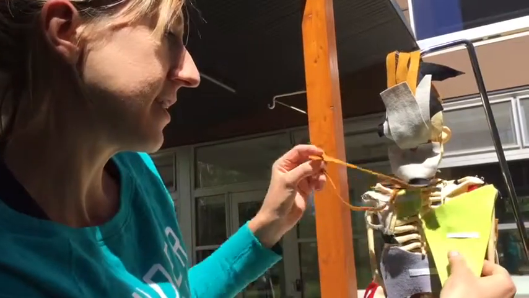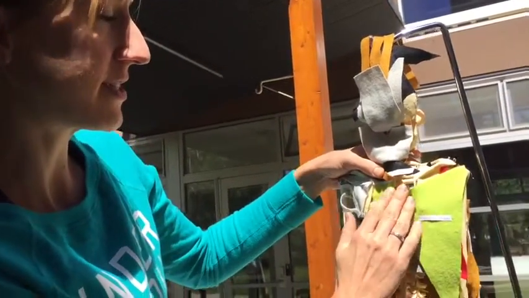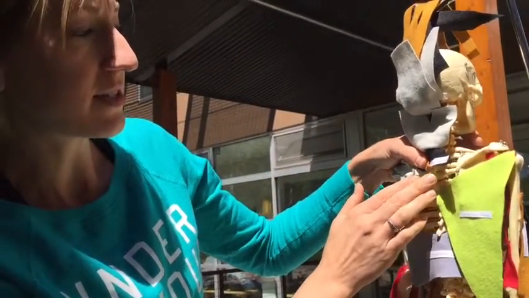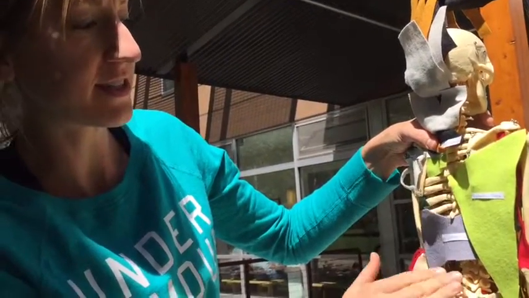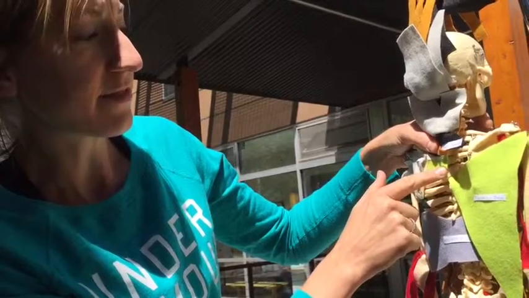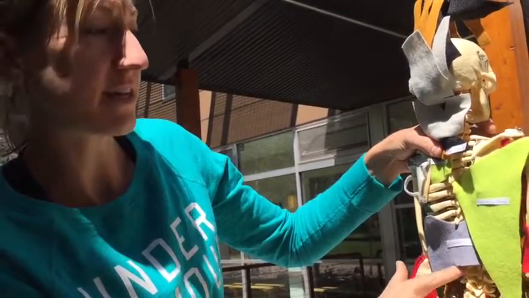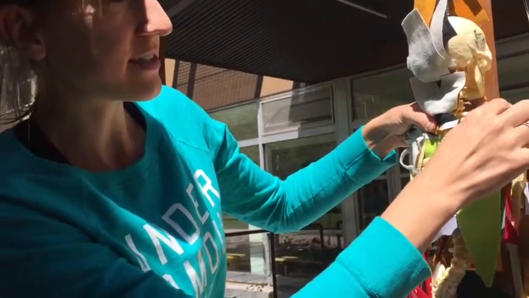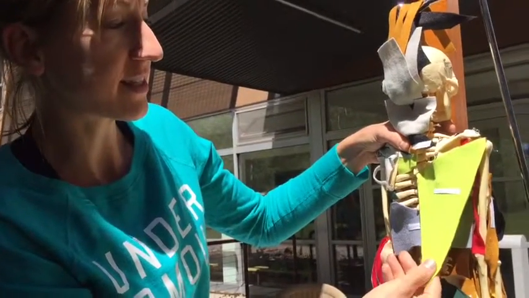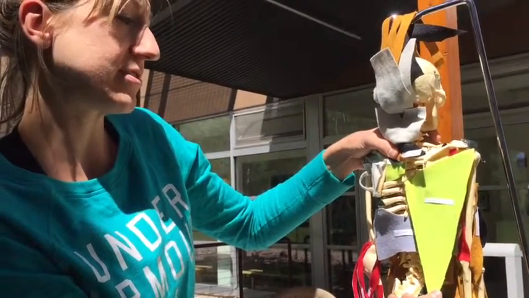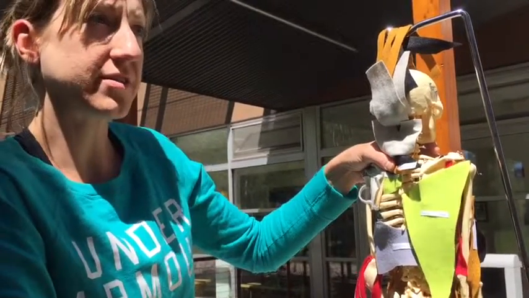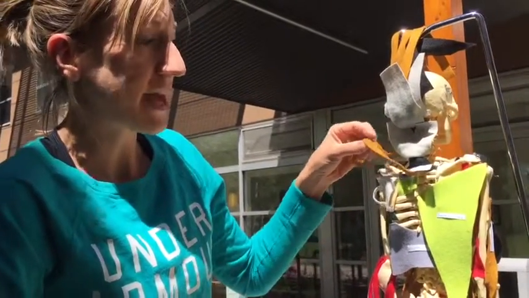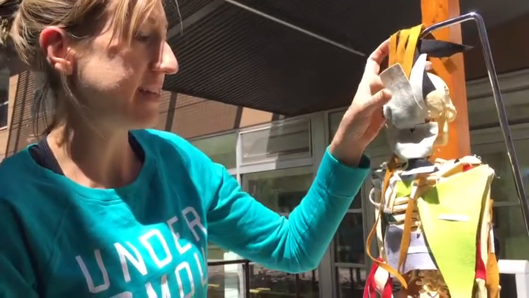And then finally on the back we have the latissimus dorsi, which originates on the spine. It actually runs down here from the thoracic through the lumbar and the sacrum, and it inserts at the top of the humerus, and the latissimus dorsi is used for extension of the spine, medial rotation of the arm, and adduction of the arm. And that's it for the back.